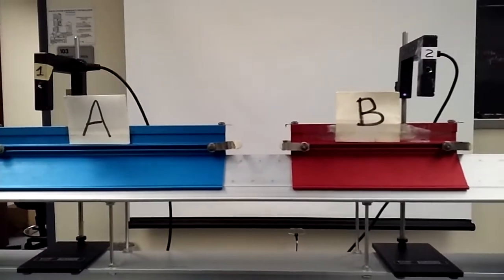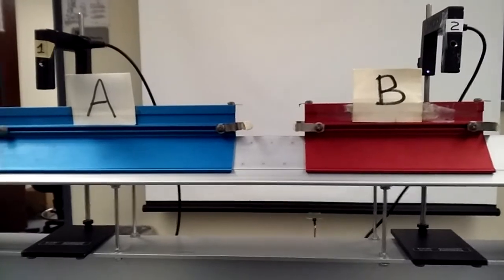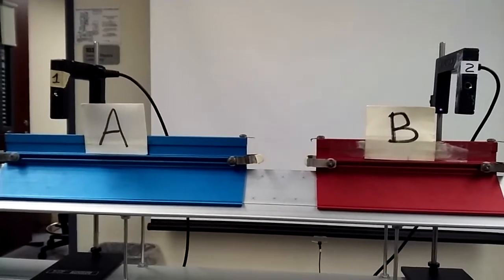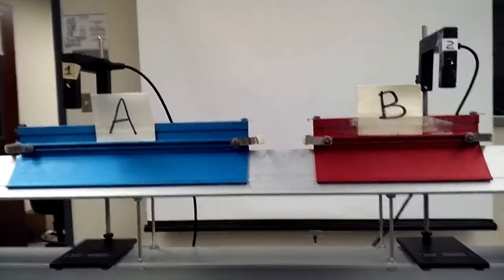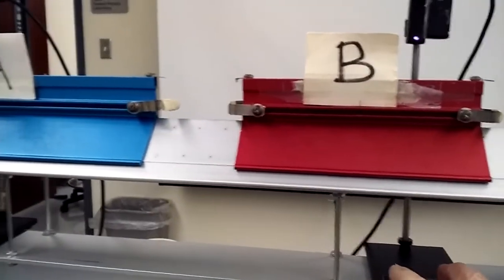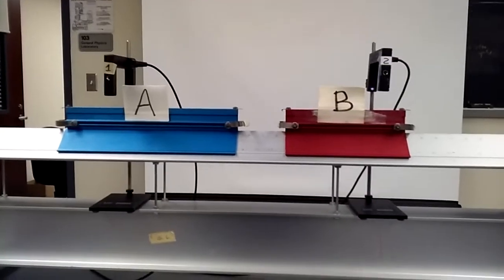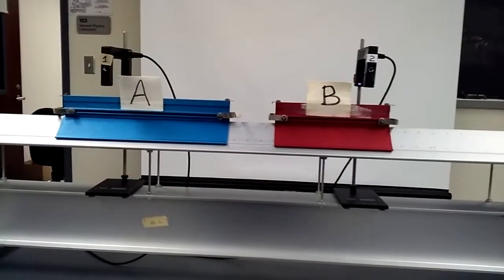Okay, so notice the photo gates. There's gate number 1 on your left, gate number 2 on your right. And they can move this time. They're not fixed in one place. Like I can take it and move it somewhere else. It's not attached. And there could be times during the experiment where it'll be an advantage to move it to a different place.